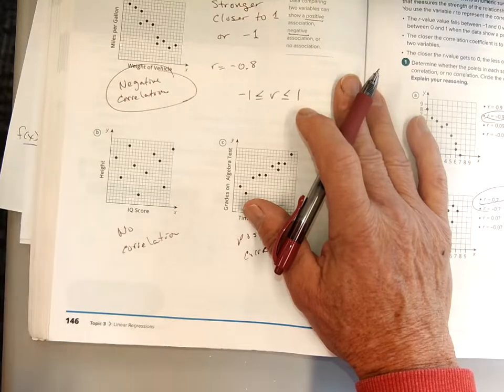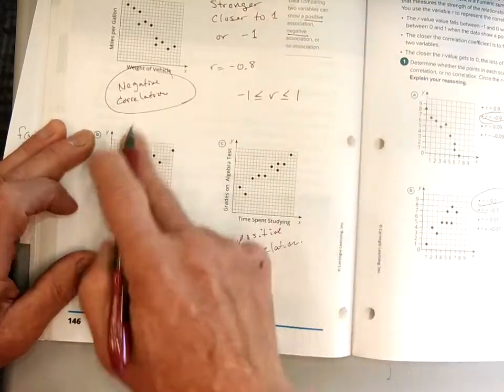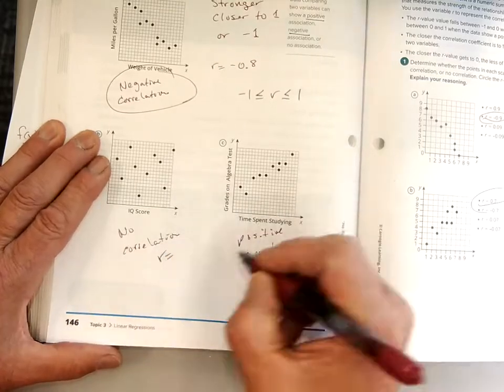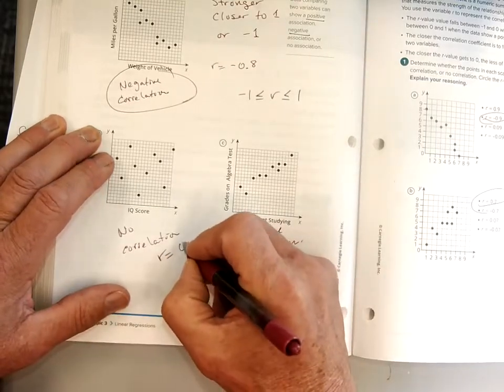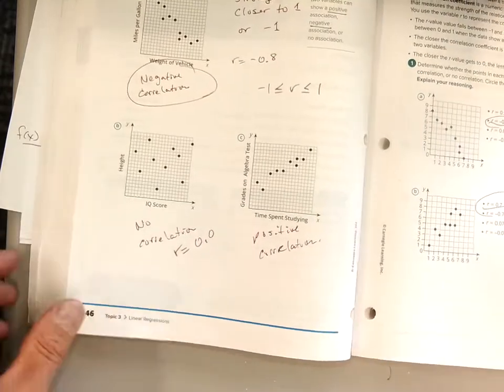There's no correlation. So what's our R value? No correlation at all, so the R value might be close to 0, okay? I'm going to say maybe 0.0. Maybe it's close to that. That's just a guess. We're just guessing that, okay?